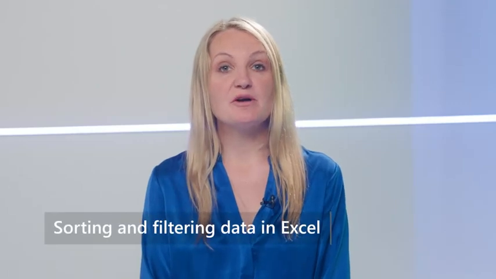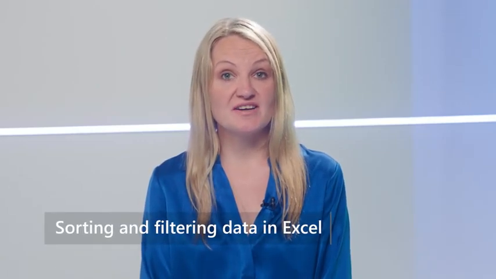Have you ever opened a Microsoft Excel worksheet only to find the content structure difficult to interpret? Perhaps it contains irrelevant entries or needs too much scrolling to navigate. In this video, you'll learn how to use Excel's sort and filter features to organize content so you can read and identify data quickly and efficiently.